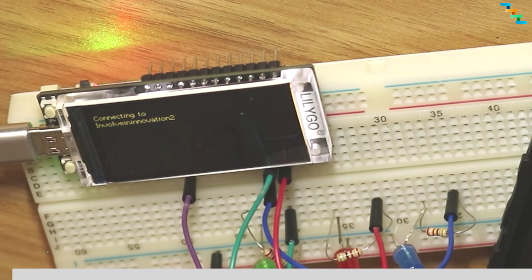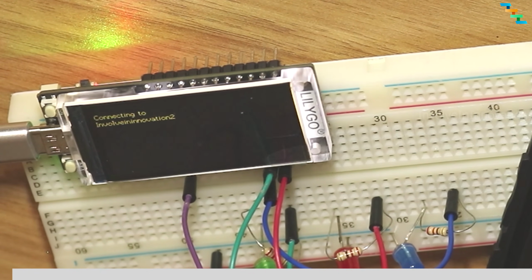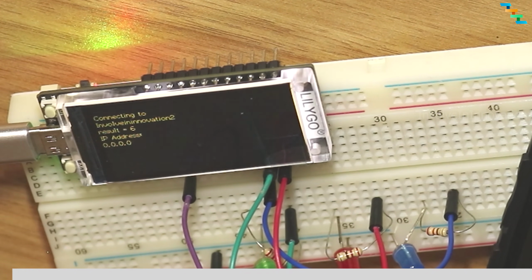Now there is no valid password, so we won't be able to connect to our Wi-Fi. So now we got connecting to, and then invalid navigation. It can't connect to the Wi-Fi because we didn't give any password in this case. In the result section, we can see the code associated with the error.